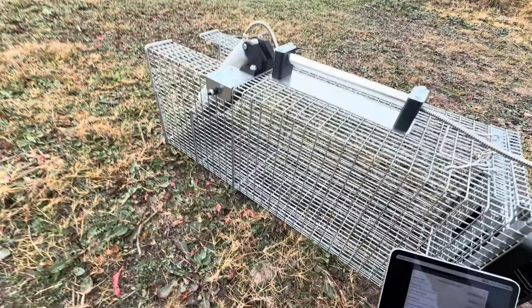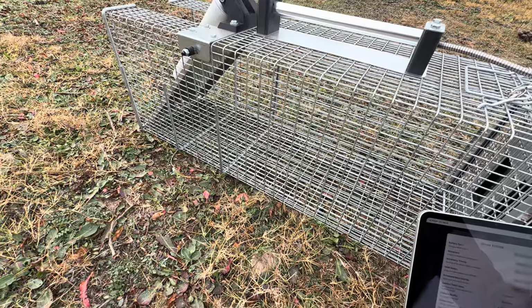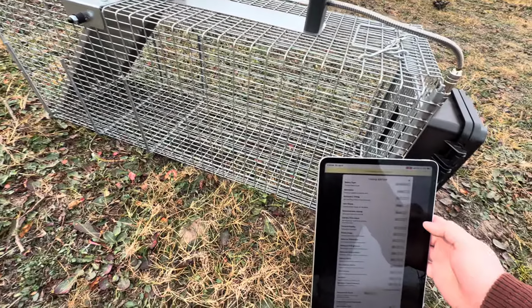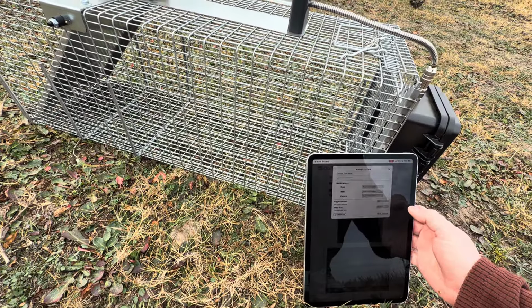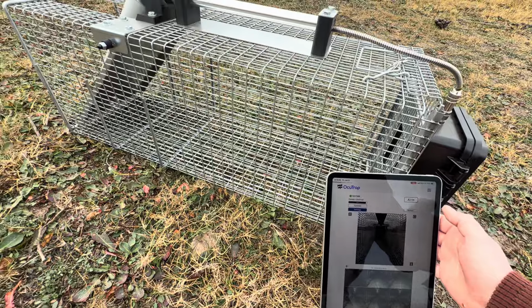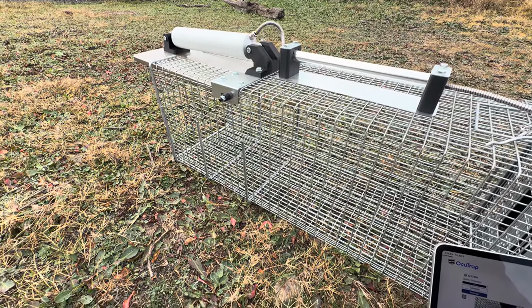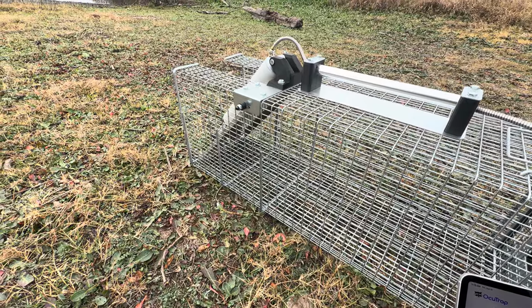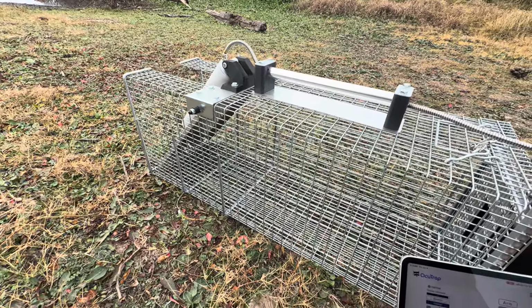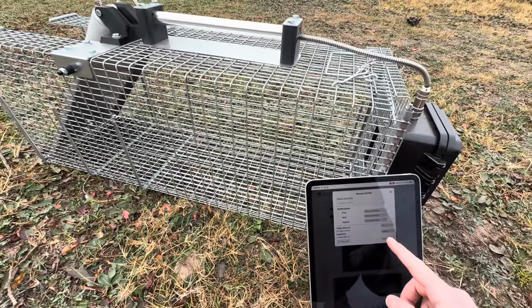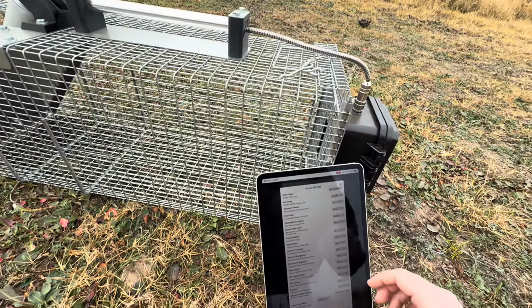So you want to enable that to relock the door. And I just enabled it so we can open the trap. And then we can close it, and we can see the relocking right there. Kind of up to you if you would like that.